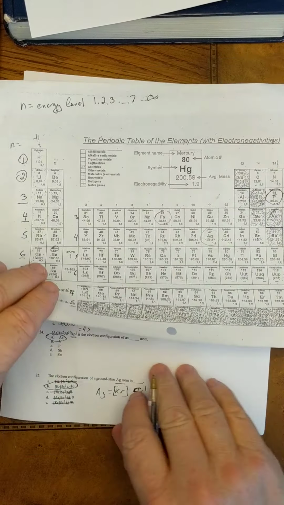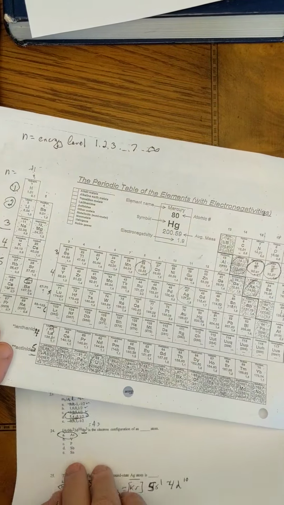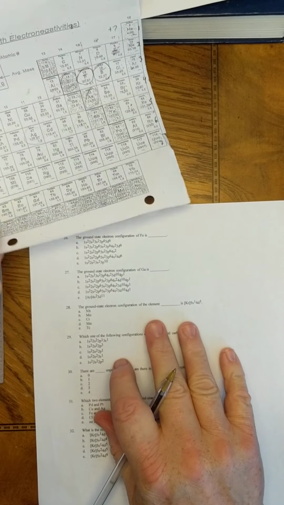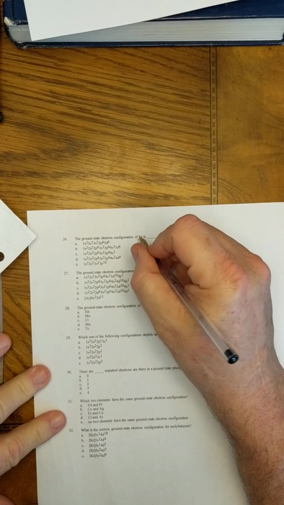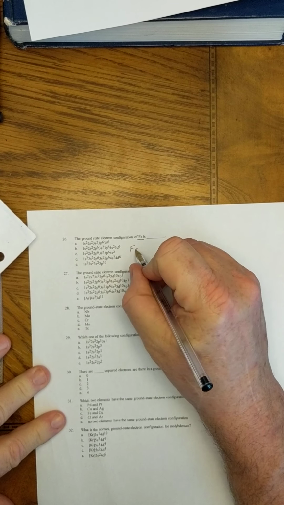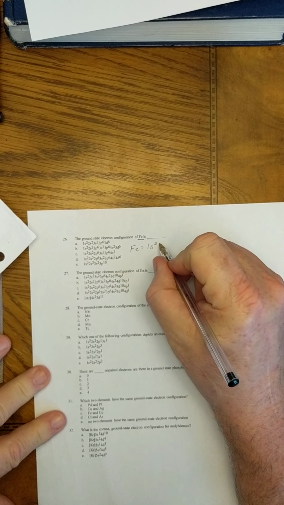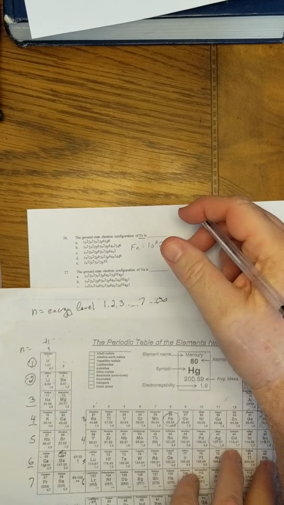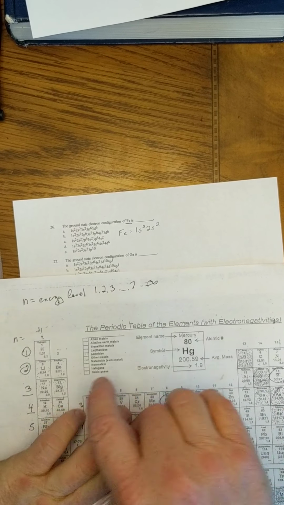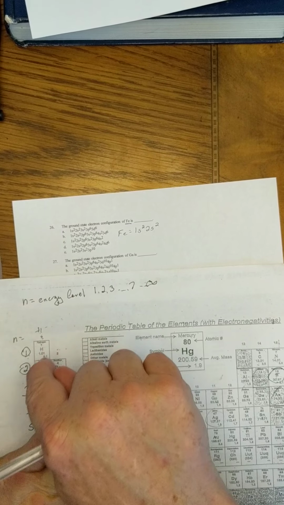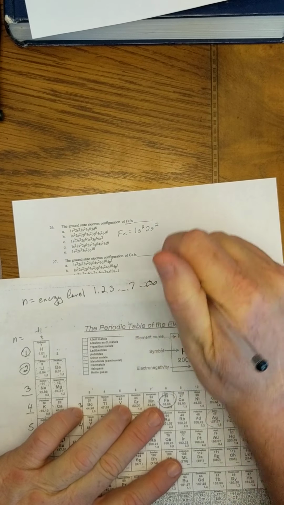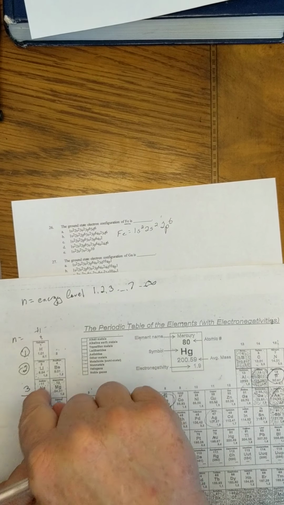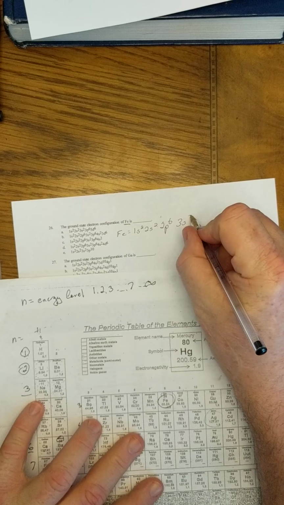Okay. Try and get through these quick. Okay. Ground state for iron. Iron is equal to, start off with 1s2, 2s2. Here's iron. They give me a full configuration. 1s2, 2s2, 2p6. Go from neon to sodium, that's a 3s2.